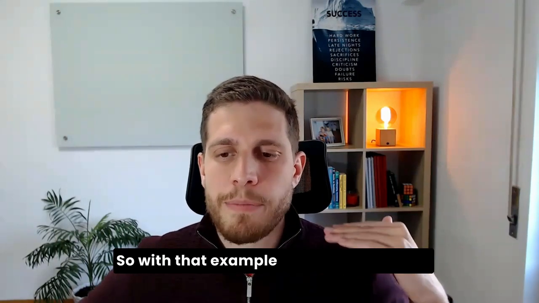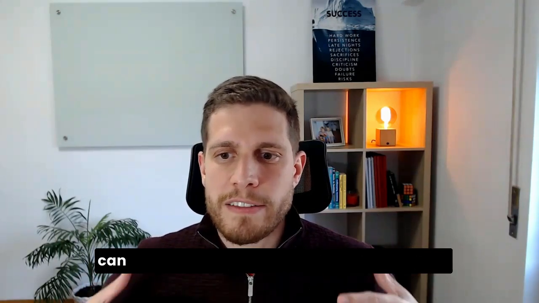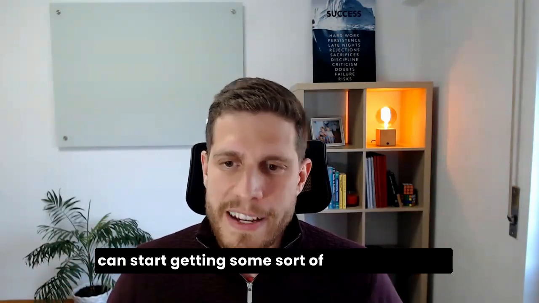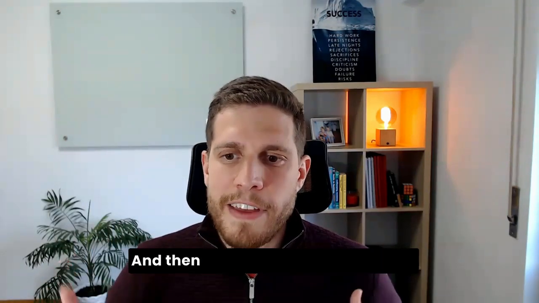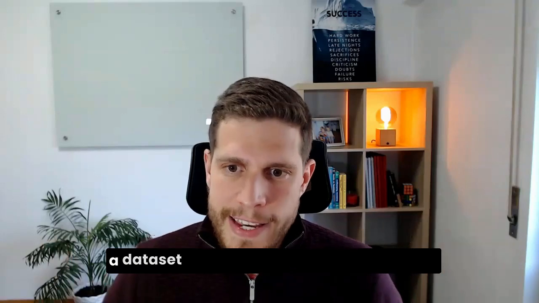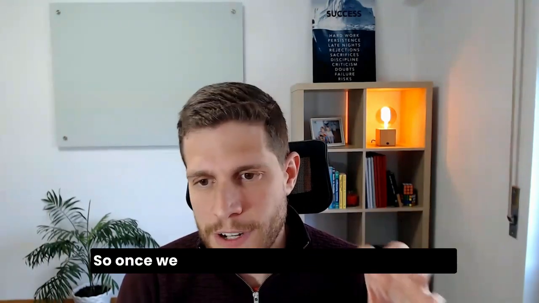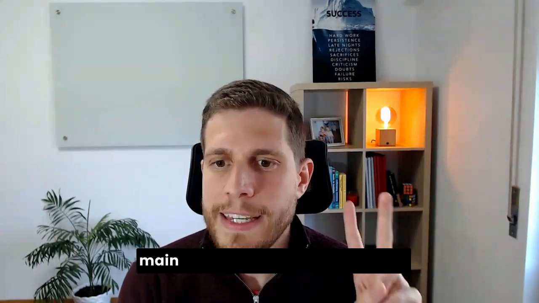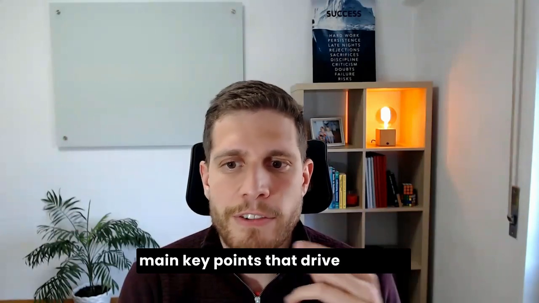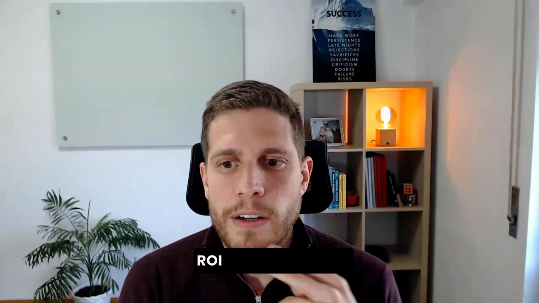So with that example of the shirts, we can start getting some sort of basic detection. And then we are also starting to build a data set with the actual pieces of clothing that we need to train our model. So once we have the data set, those are the two main key points that drive massive ROI in the long term.